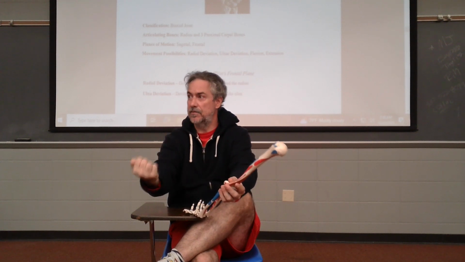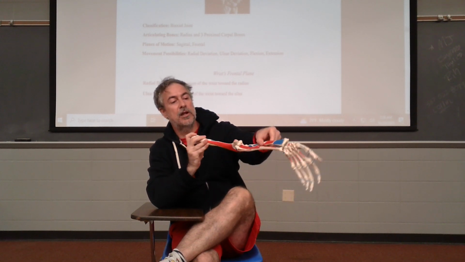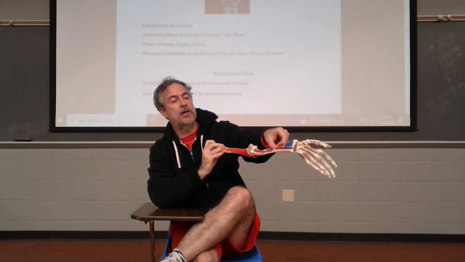That's the easiest of the three. The hardest one, maybe in this class, based off of previous students struggling with it, but the more you practice and the more you work at it, the easier it'll get, is the radial ulnar joint. And the radial ulnar joint is exactly what it infers. The radius rotates about the ulna.